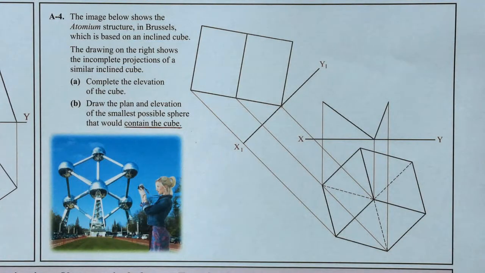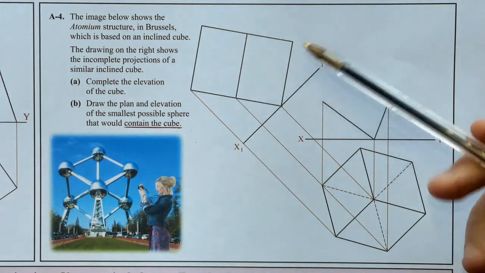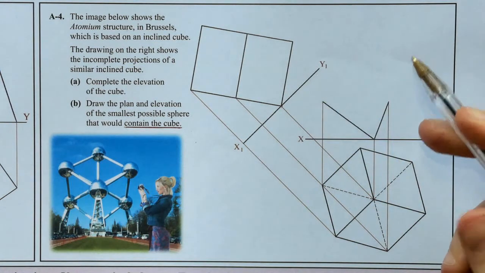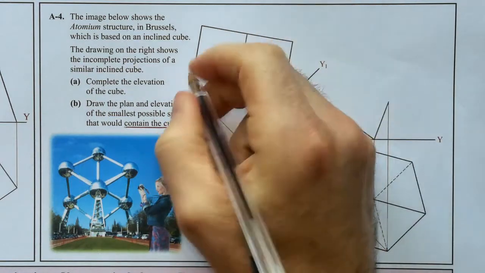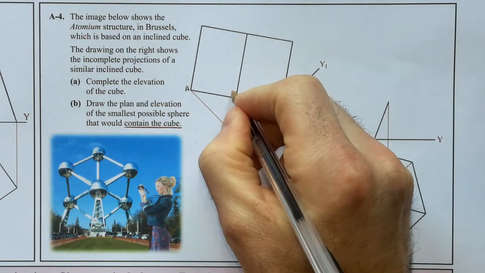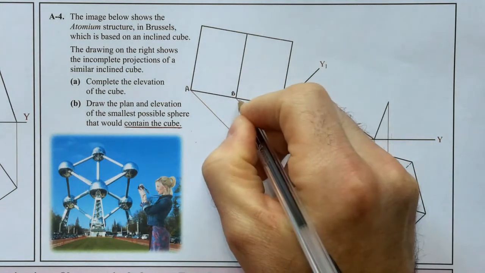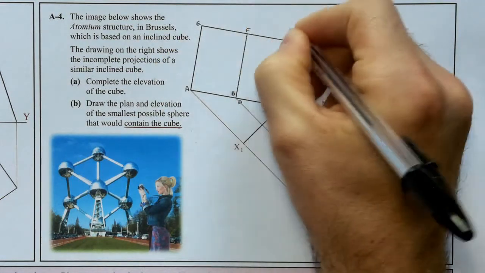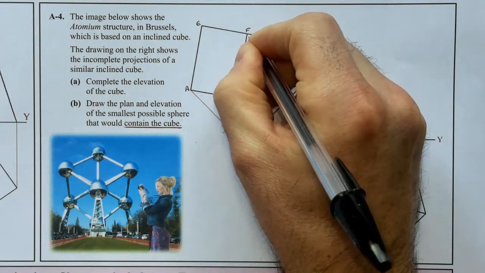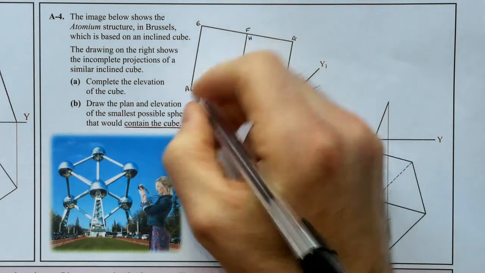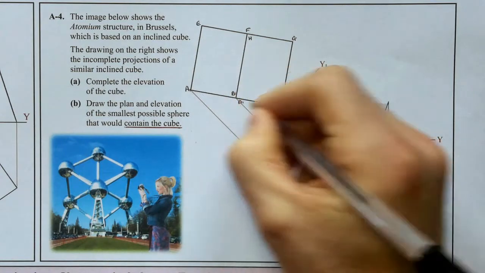Just looking at this here and trying to identify the surfaces, a cube is going to have 8 points or 8 corners essentially. So if I was just to call them with letters, I'm going to call this A here, then B, this corner here is C, D, and likewise at the top, E, F, G and H. Technically these would be A1, B1, C1, D1.